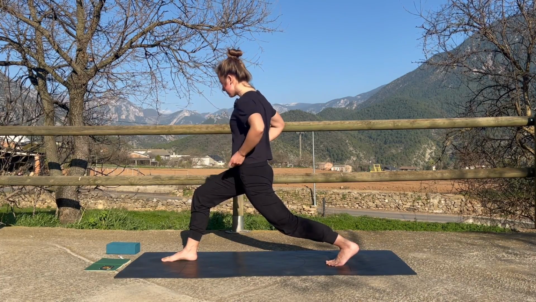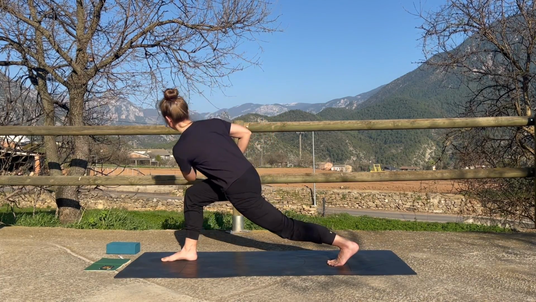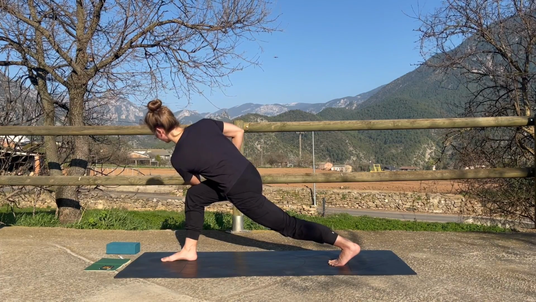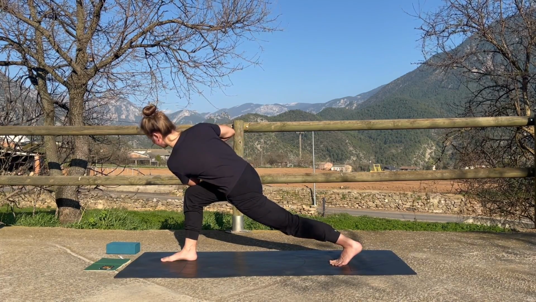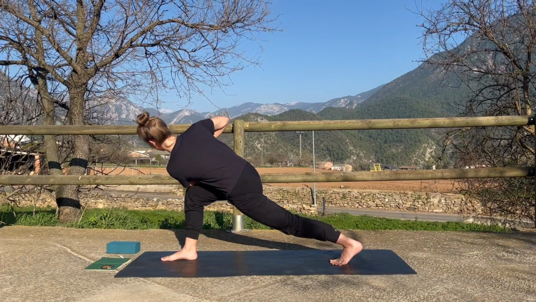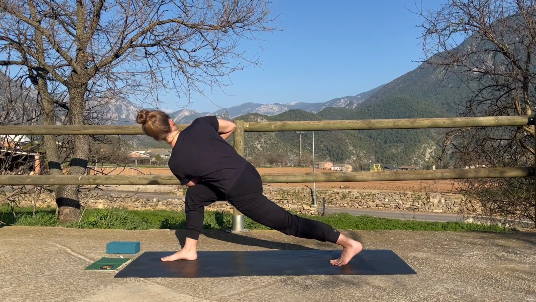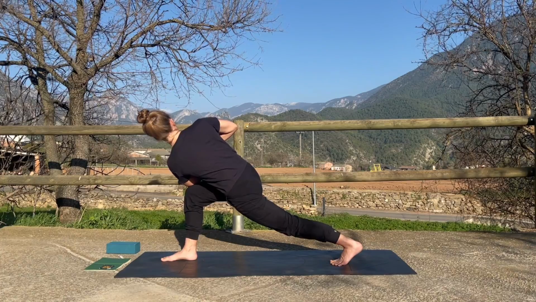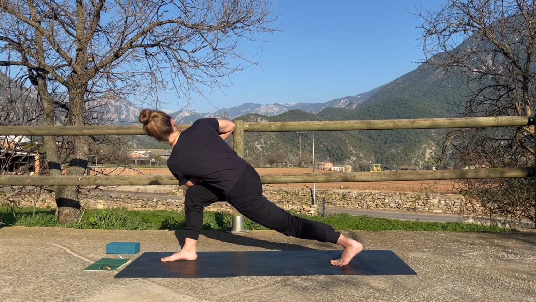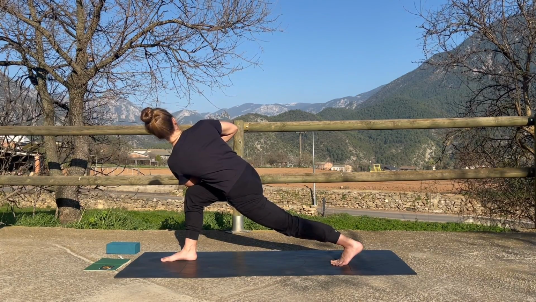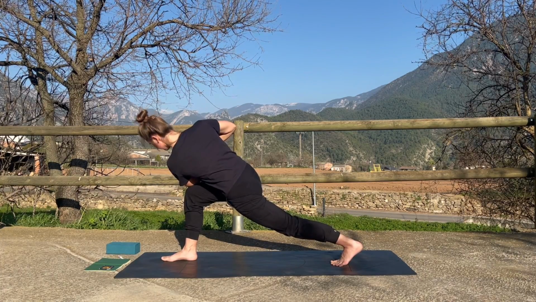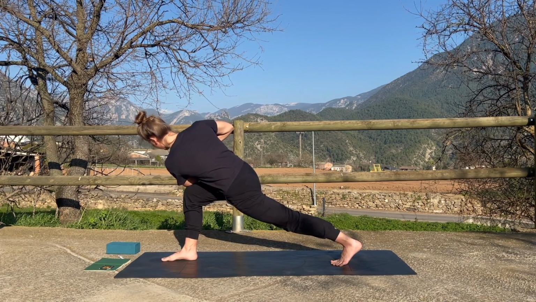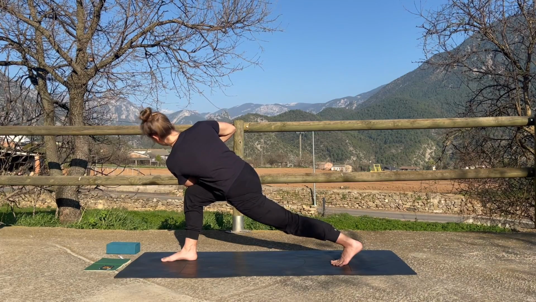And then whenever you're ready, lower your left elbow on top of your right thigh. Maybe your hands, palms go into the prayer position, and then we continue to twist. So continue to bring your chest to look to the right side. The back of your leg is strong.